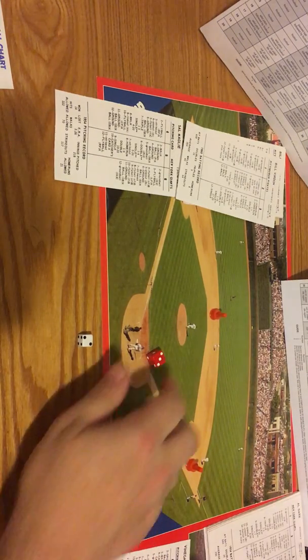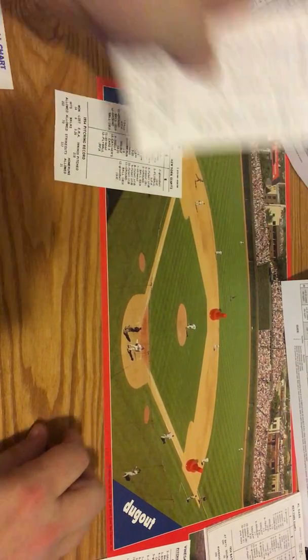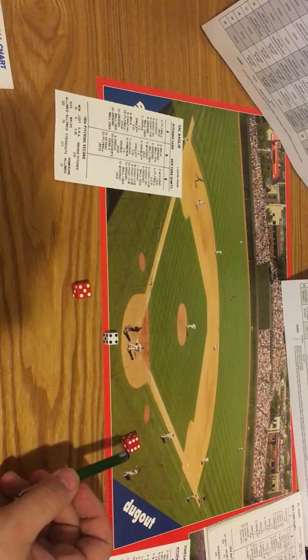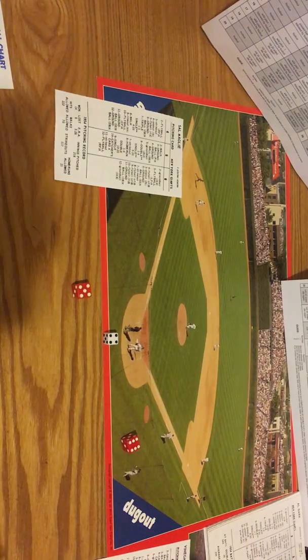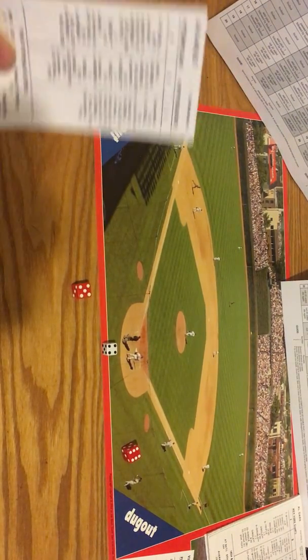Coming up to the top of the 5th, we have Bill Virdon batting for the Pirates. Still a 2-2 score. 4 and 11. 4 and 11 takes us to Mizell's pitching card.